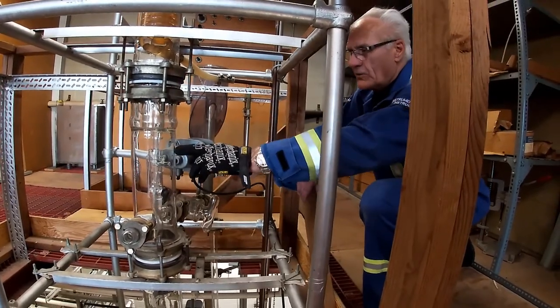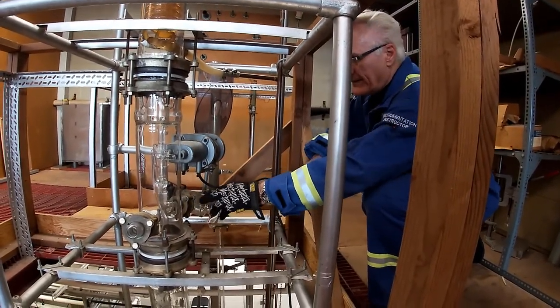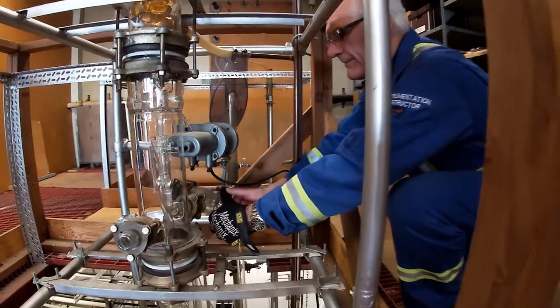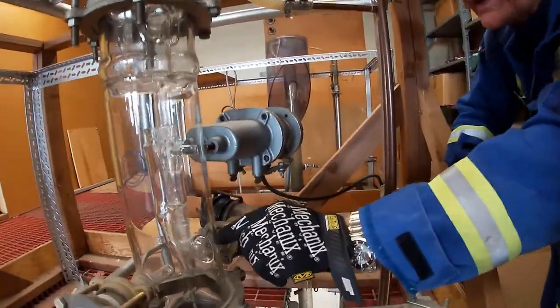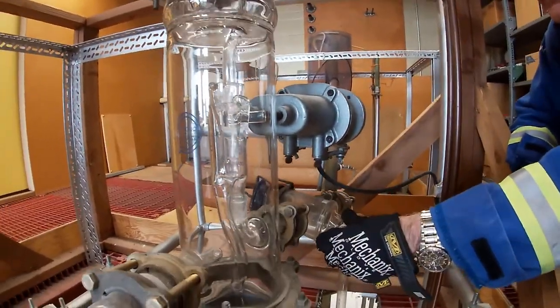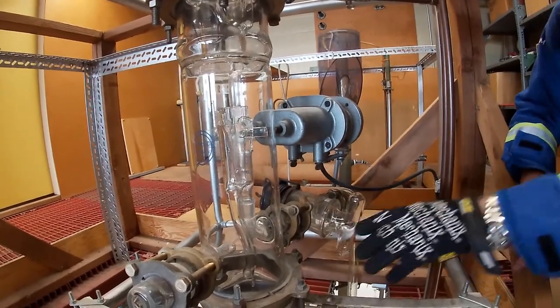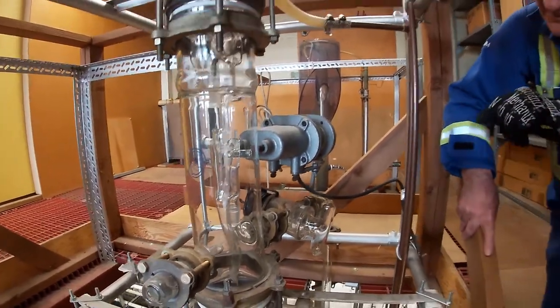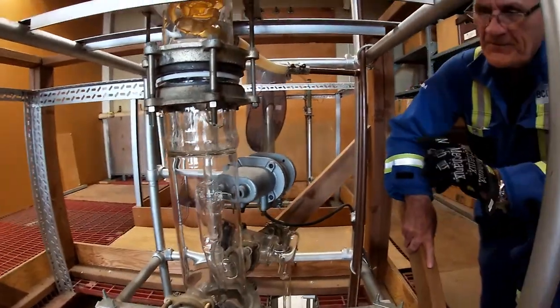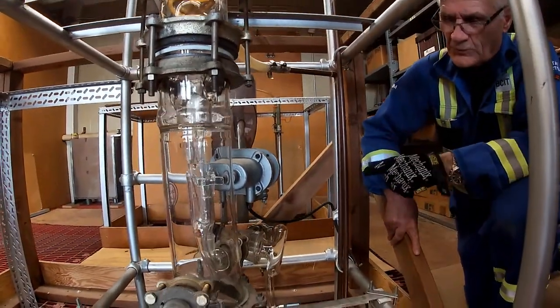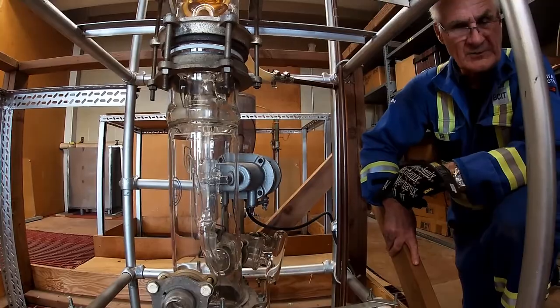Okay, we're going to get our L0 sample out of here. So I'm going to open this valve up and let that all drain out of there, so it drains nice and fresh out. I'm going to close this valve off so I get a new sample. I'm going to go downstairs, drain it, and then we'll put another charge in there and then we'll measure it.